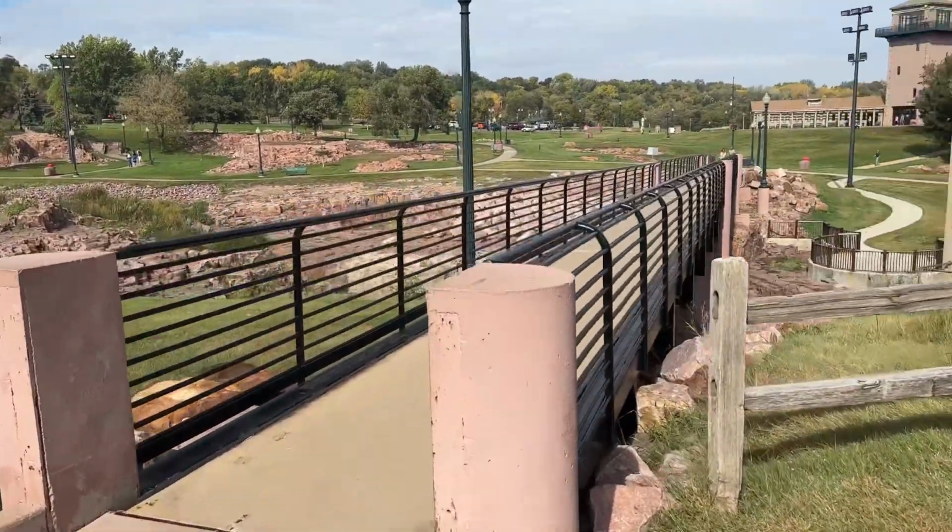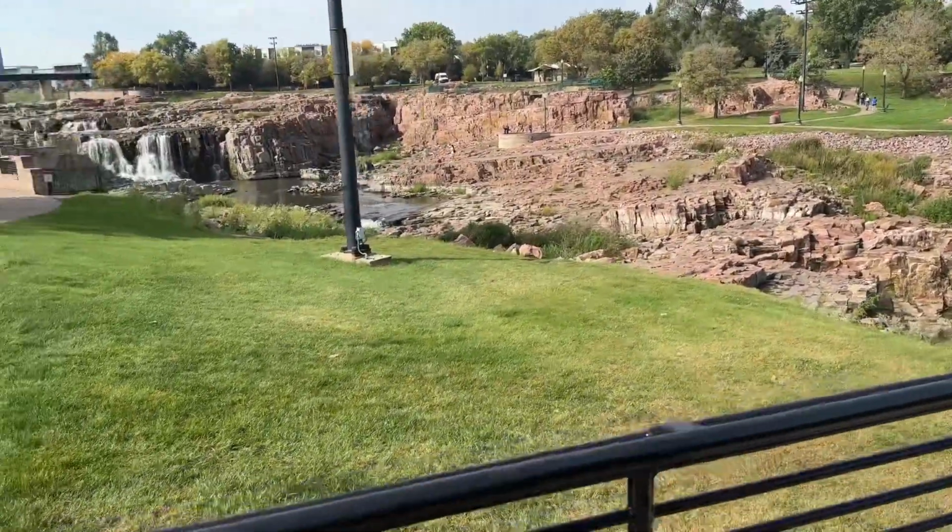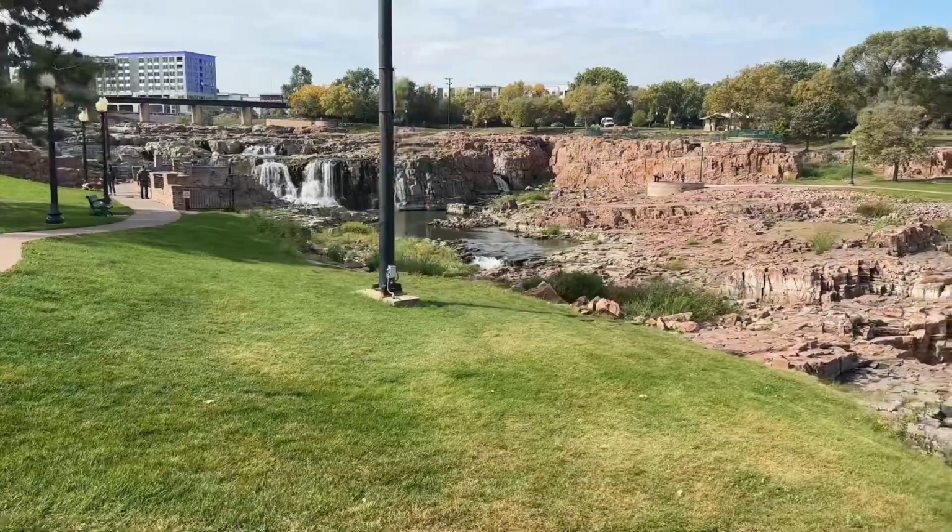Yeah. No swimming in Sioux Falls. It's pretty.